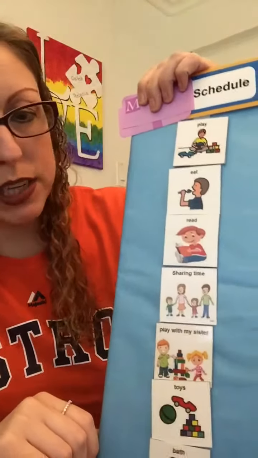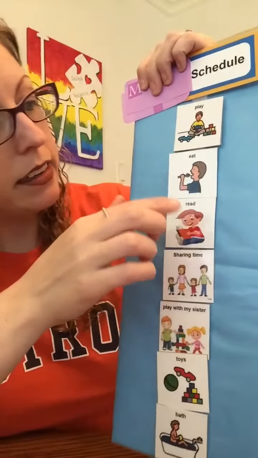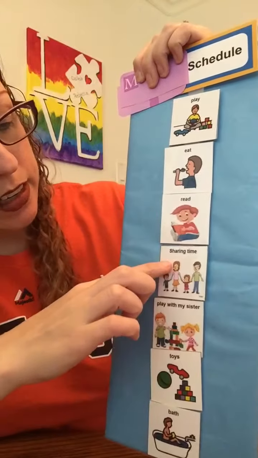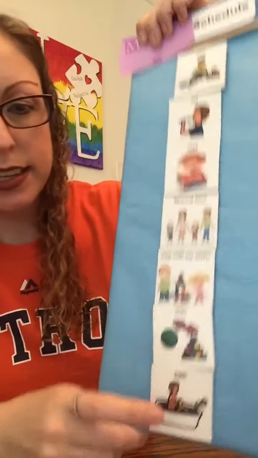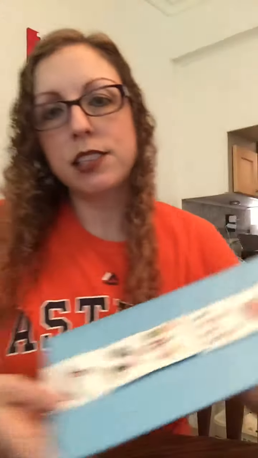So here would be this person's schedule: play, eat, read, sharing time, and it shows the whole family, play with my sister, it has toys, there's bath. So that's just kind of one example of a visual schedule that you could hang on the wall. They make apps that are really good too, that are out there that you can utilize, where you can take pictures of the individual, of different family members, of different objects that they typically use, and that can be really useful. Or you could just print those out and get those laminated.